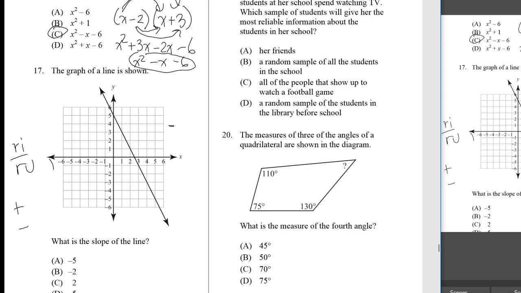Then I determine 2 cross sections. One cross section here, one cross section here. If I can get more, I will, but all I need to do is check the cross sections. So then I see I went up 2. So rise is 2, run is 1. It's negative.